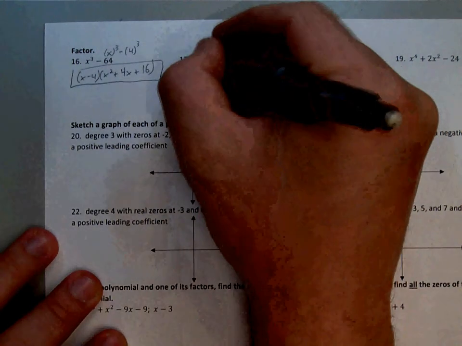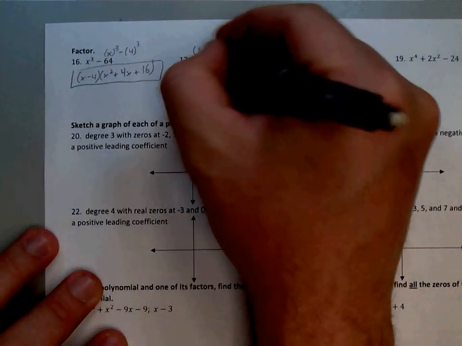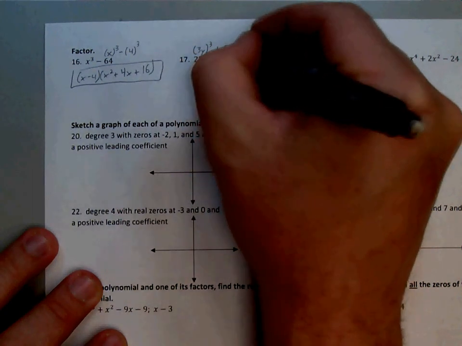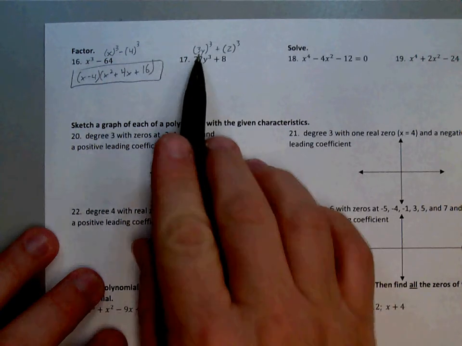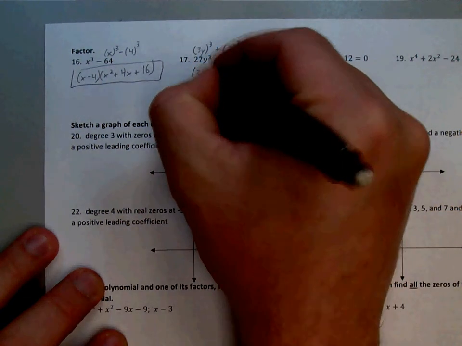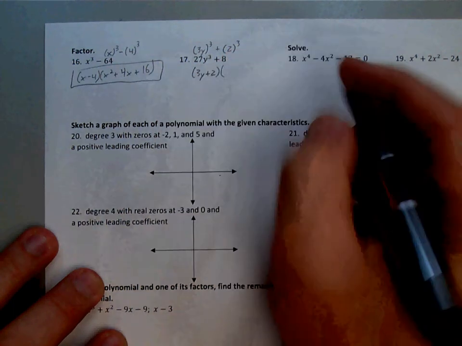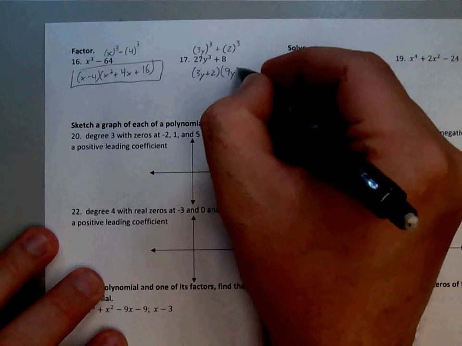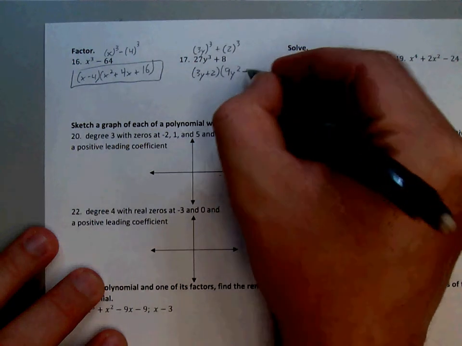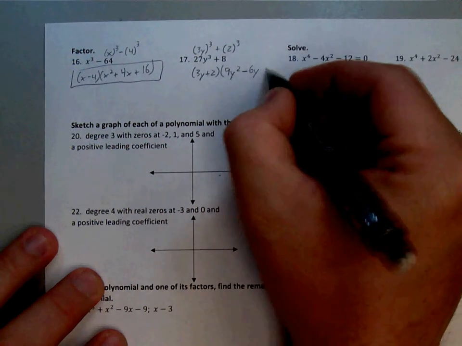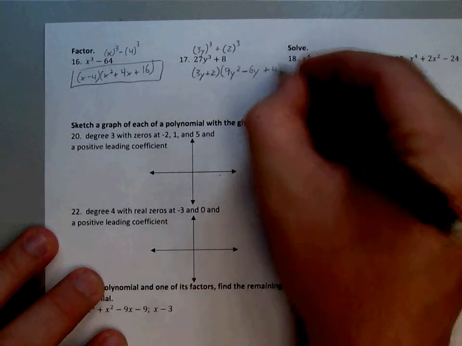Number 17, 27y cubed, that's the cube of 3y. 8 is the cube of 2. So as I use my factoring pattern, 3y is the a, 2 is the b. So 3y plus 2. Square the 3y, square the 3, we get 9. Square the y, we get y squared. Then it's minus. Then take the 3y times 2, that's 6y. Plus, now take the 2 and square it, we get 4.